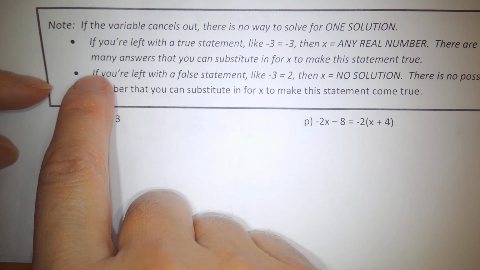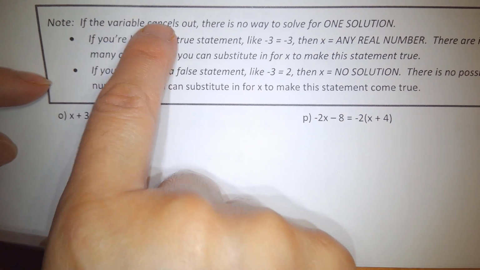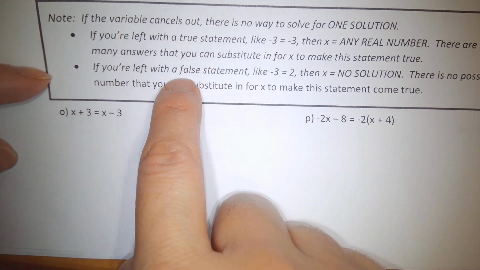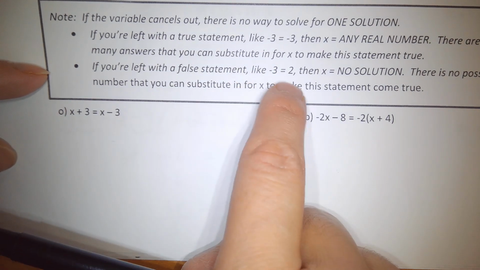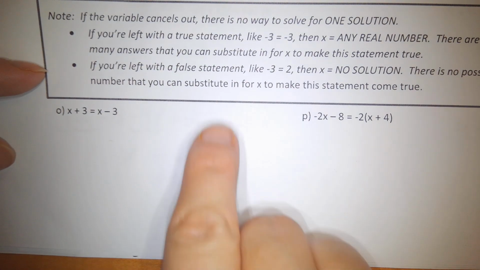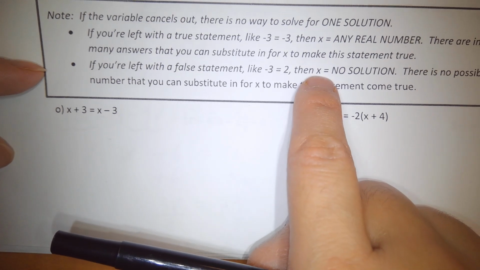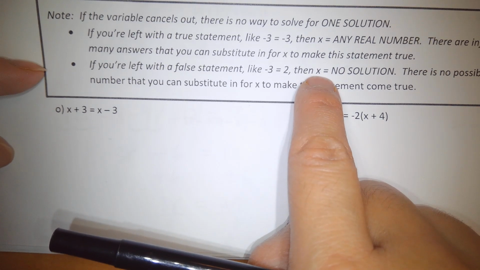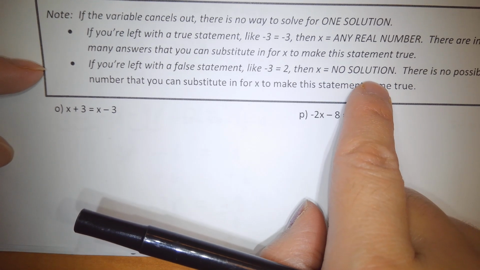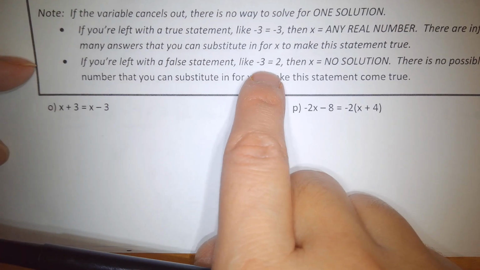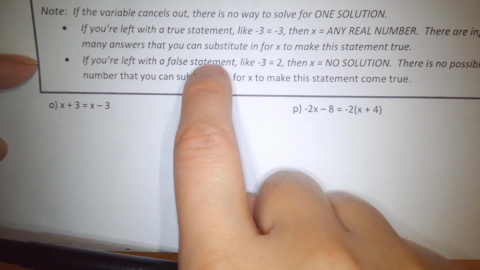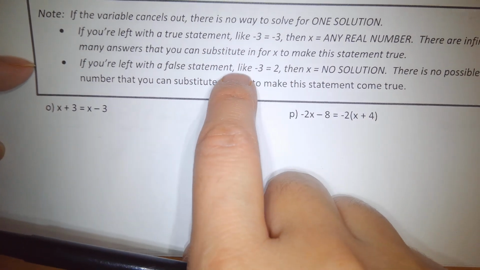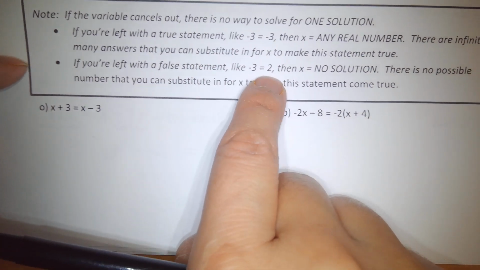The other case is what? If we do have variables, however, we have a false statement left, say negative 3 equals 2 or 0 equals 5, like in our question, we say the original equation has no solution, because you cannot find such an r, or x, that makes the original equation satisfied, because we will always get a false statement.